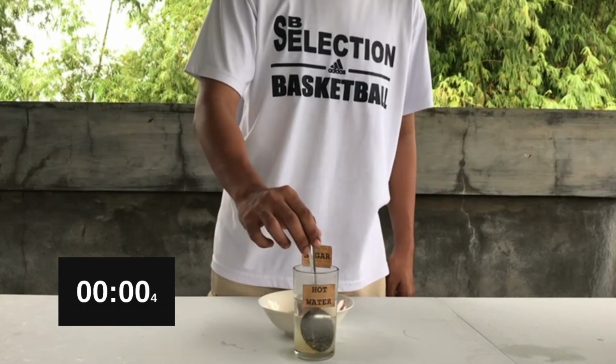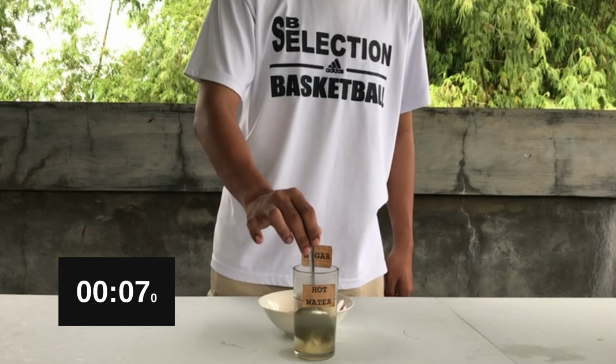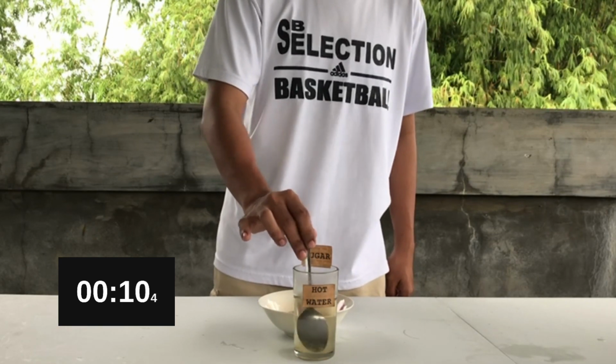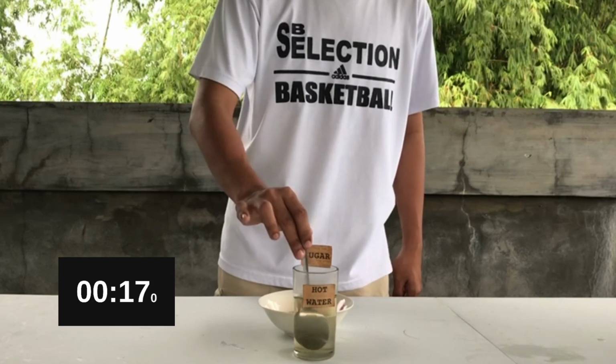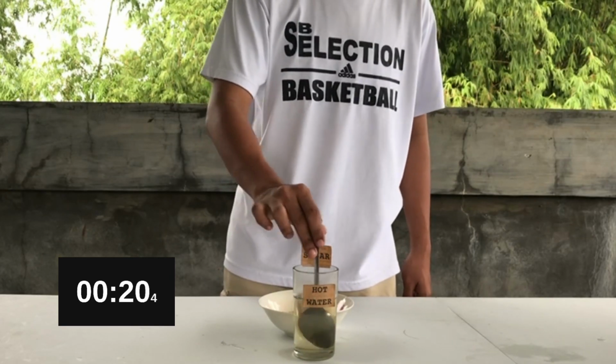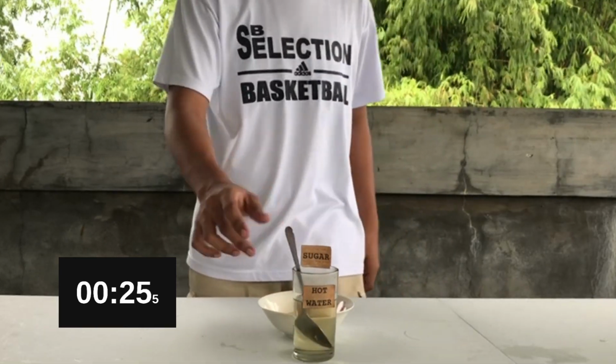Next, we'll use the same amount of sugar and repeat the process, but this time with hot water. We can see that the sugar dissolves faster in hot water because the increased temperature causes the water molecules to move more rapidly, facilitating the breakdown of sugar crystals and their integration into the water.